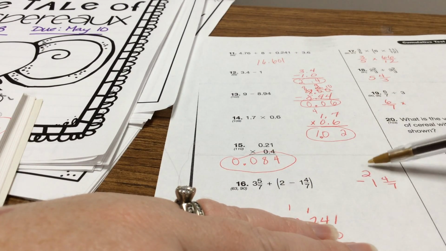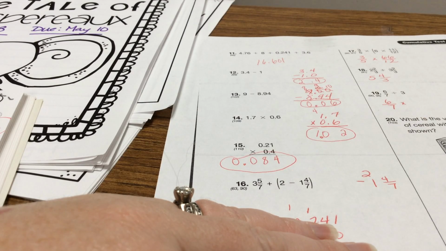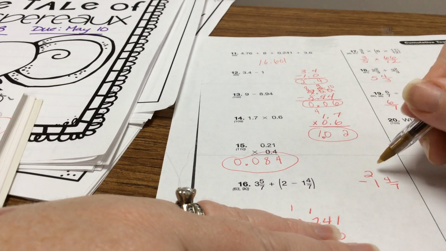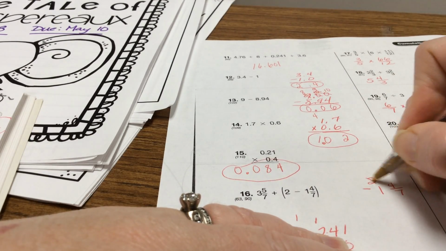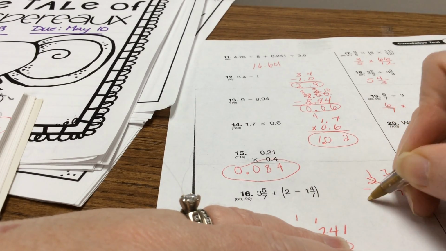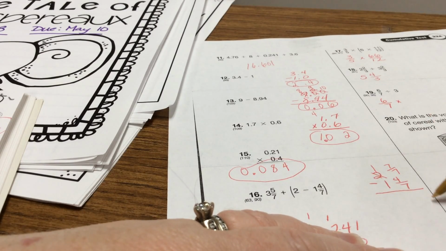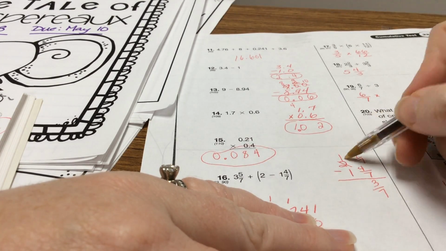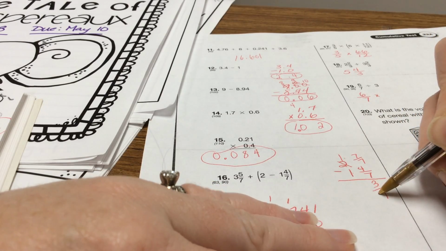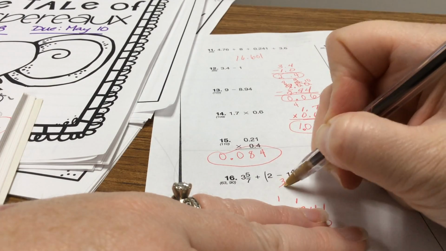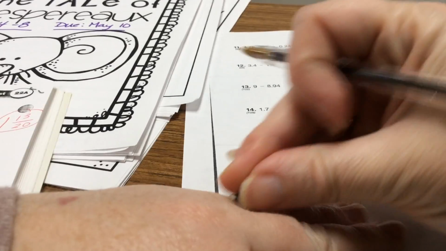Okay, 16. You have to do the part in parentheses first, or else your answer will not be right. I want you to line it up, not try to do it in your head. Okay, so we have 2 minus 1 4/7. We need a fraction here in order to work with this, so we're going to borrow from the 2. It's 1 7/7. 7/7 minus 4/7 is 3/7. 1 minus 1 is 0. So that means this part right here is 3/7, this whole thing.